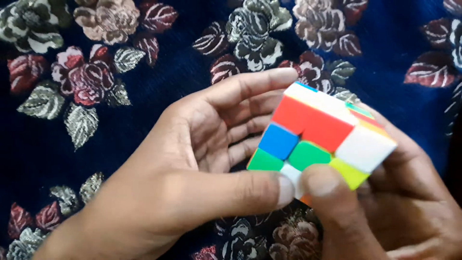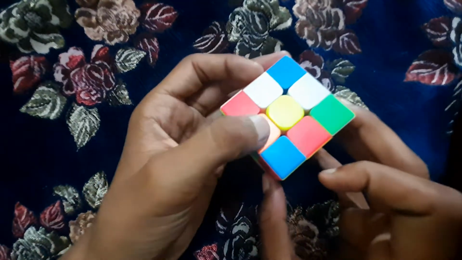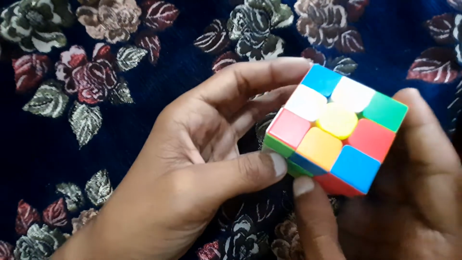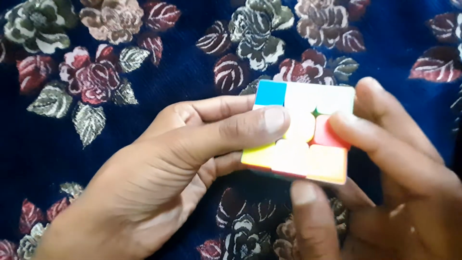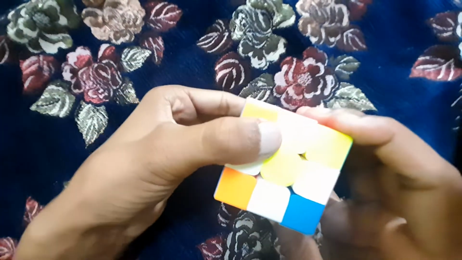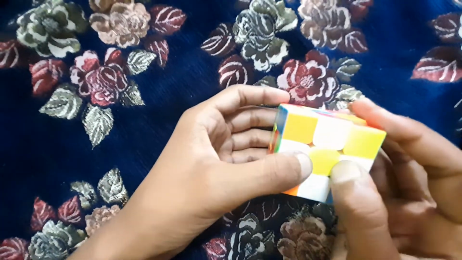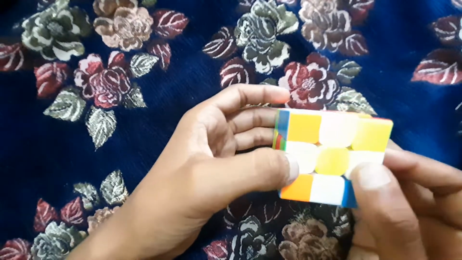If we move it like this, the edge block which was placed here moves downward. So instead of doing this, we will move the empty place toward this. Rotate it, move it once again and rotate it. Now we can proceed to the process of making a cross of the white blocks.